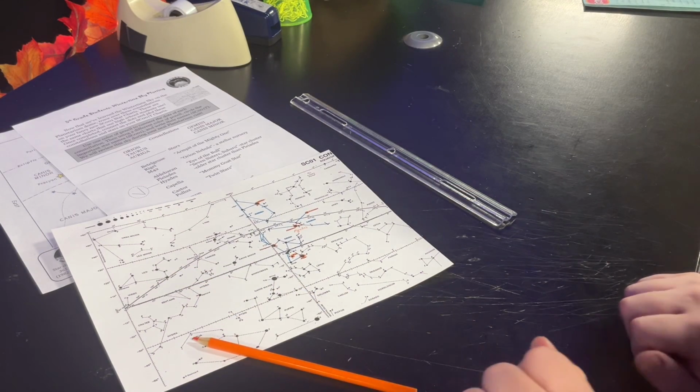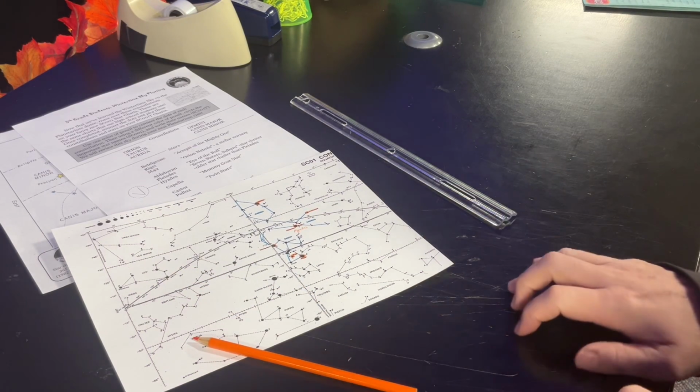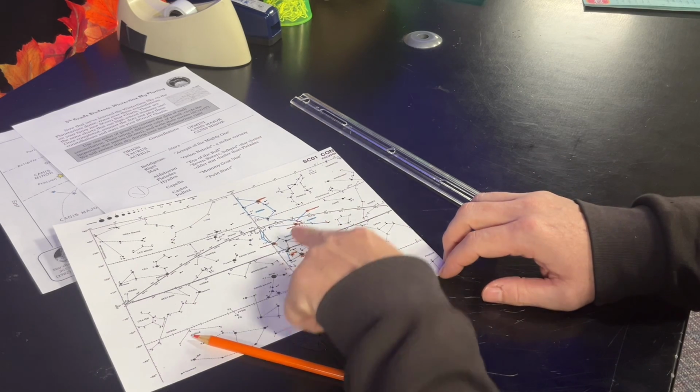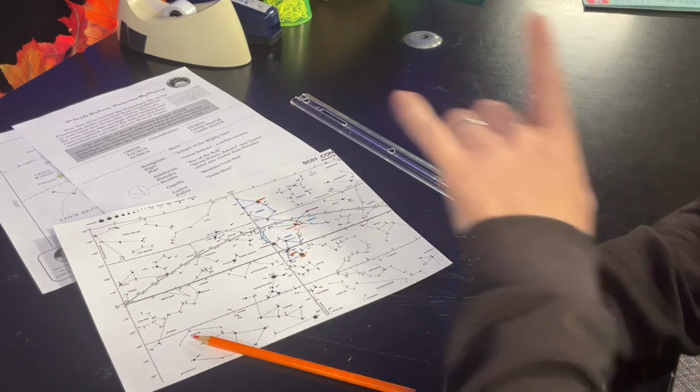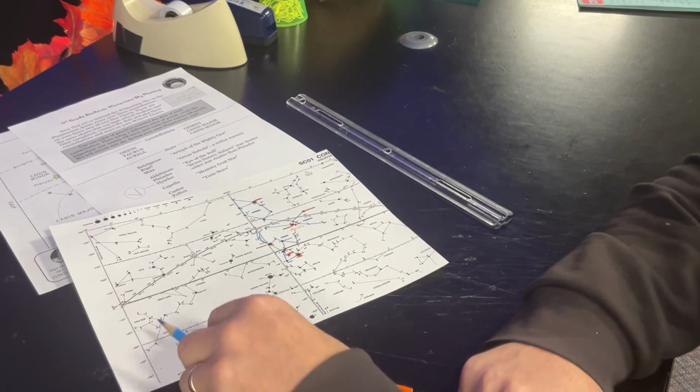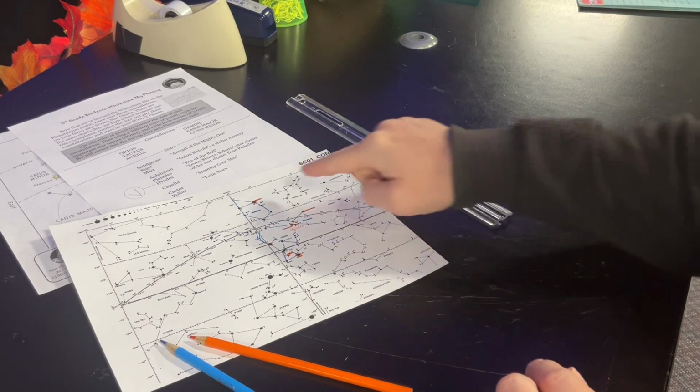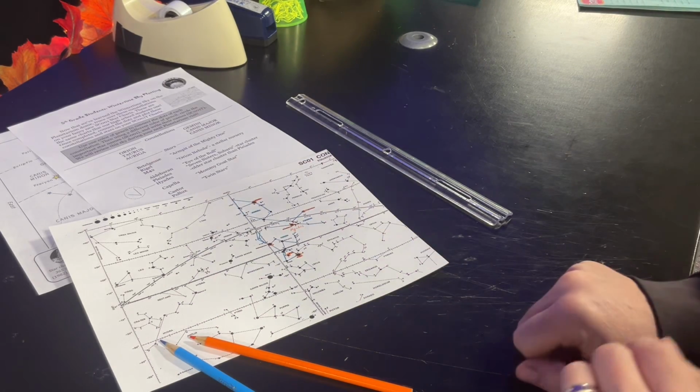Okay. All right, let's take a quick break. So far, we've done Orion, Taurus, and Auriga. Take this time to get all caught up, and then when we resume, we'll finish up the rest of the wintertime sky.